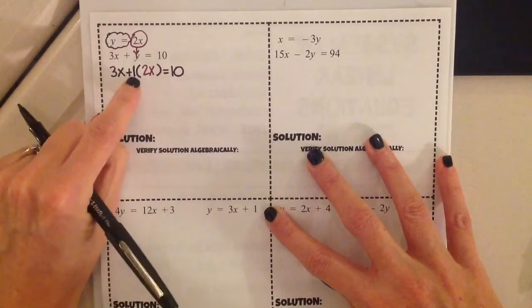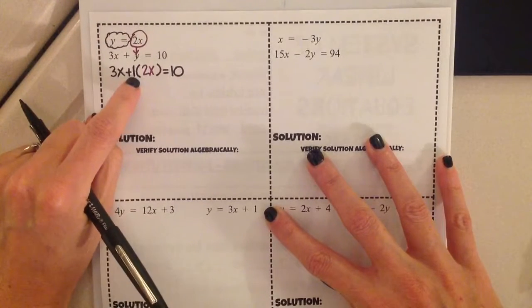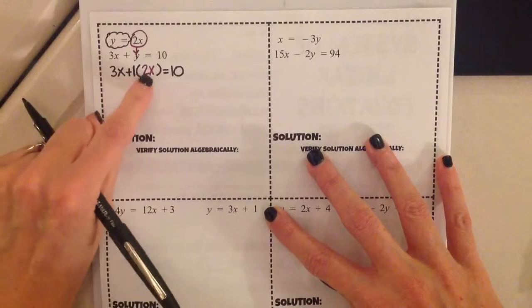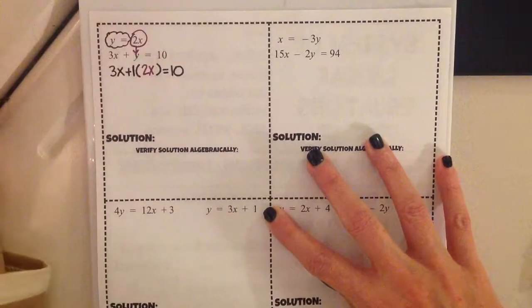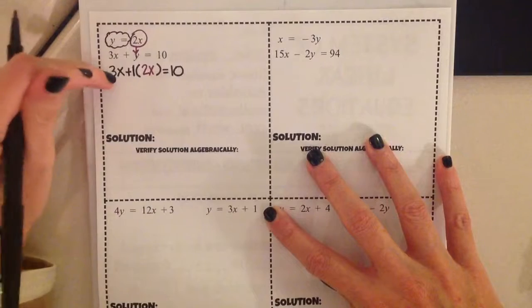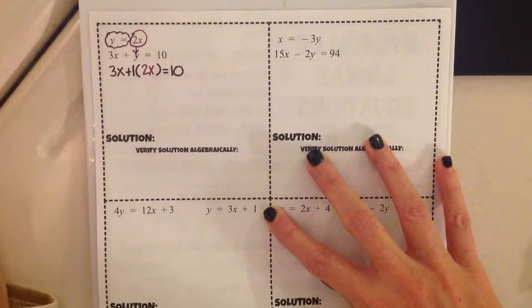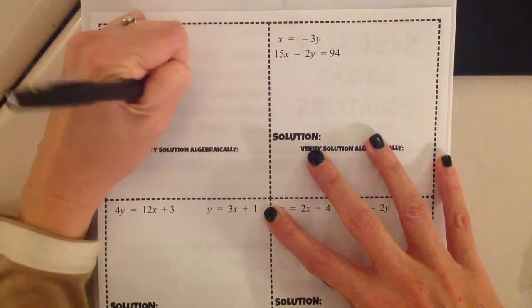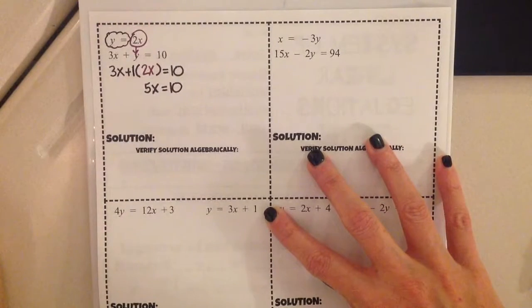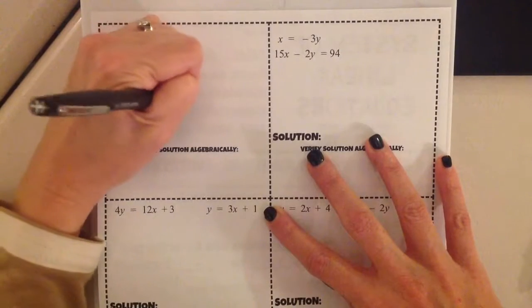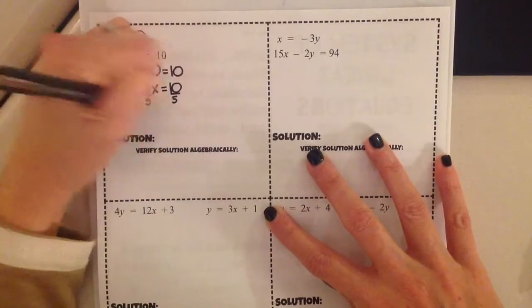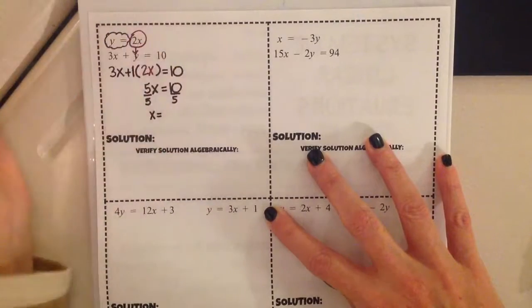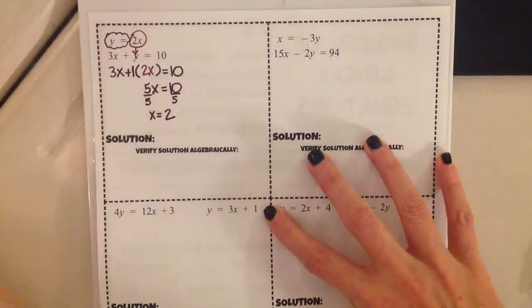And I notice that there's not a number here to multiply by, but there really is. It's an invisible 1. So 1 times 2x is just going to give me 2x. So I have 3x plus 2x for a total of 5x is equal to 10. I don't have any like terms. I don't need to move anything. So now I'm going to divide by 5 to figure out the value of x, and that value is 2.